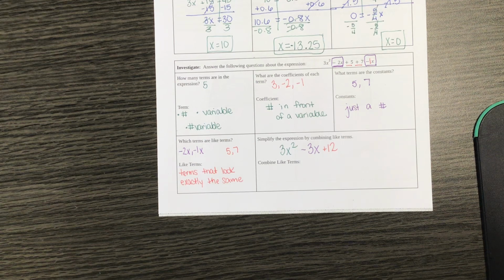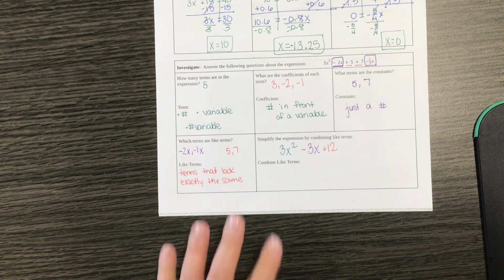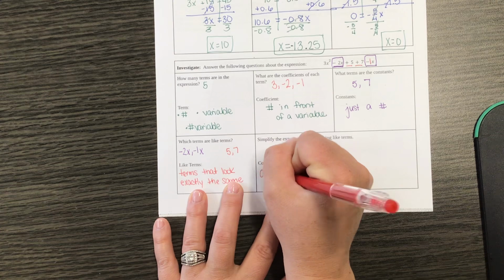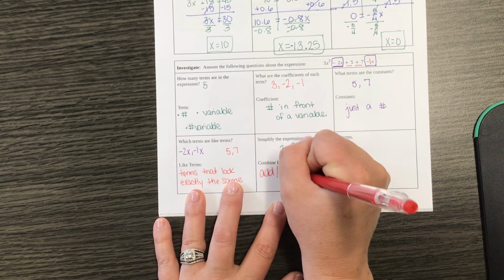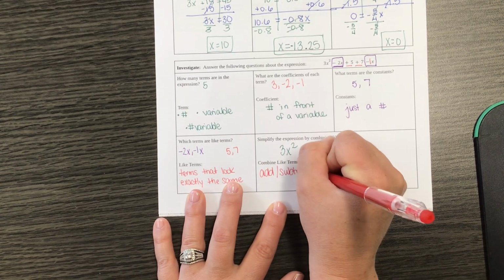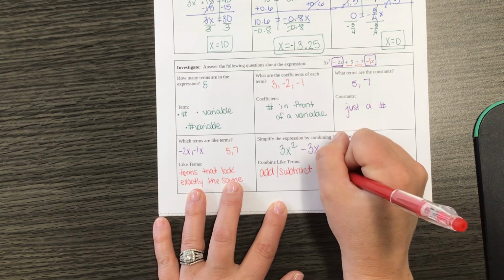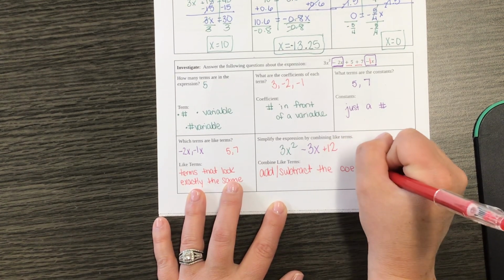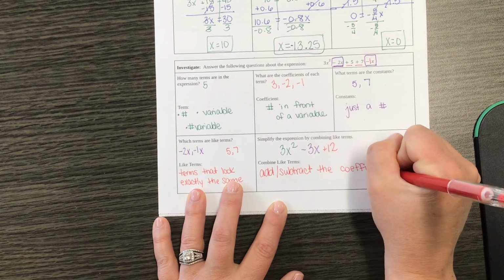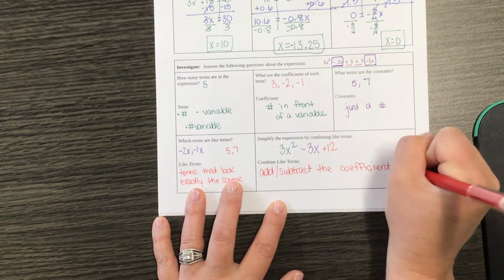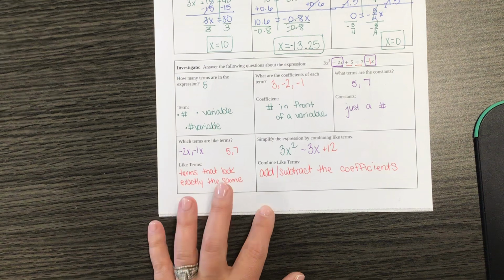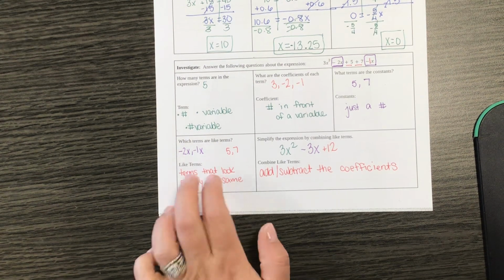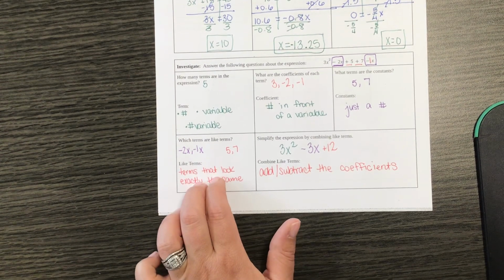Combining like terms is when we just add or subtract the coefficients. And we do that with the terms that look exactly alike.